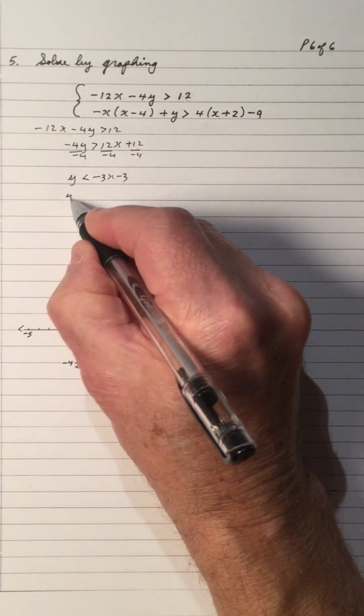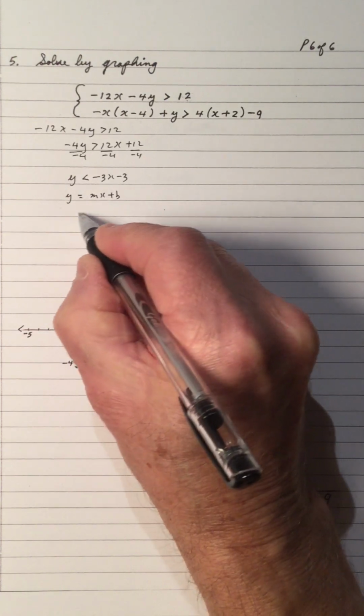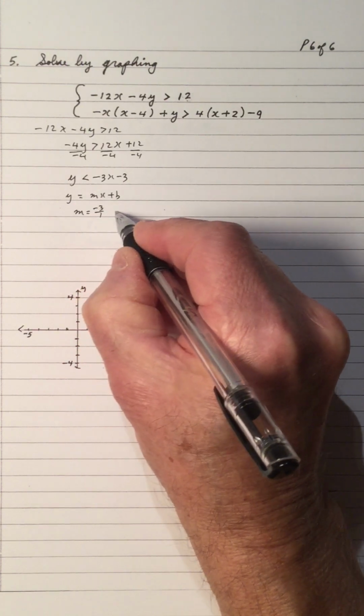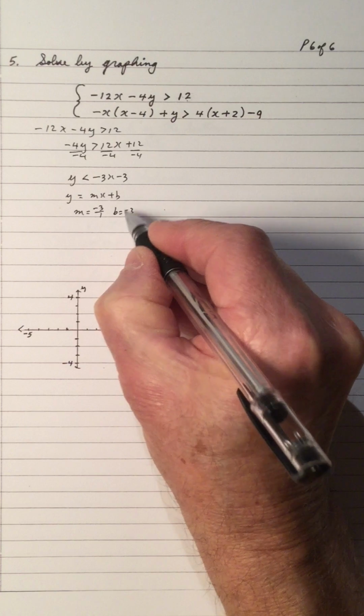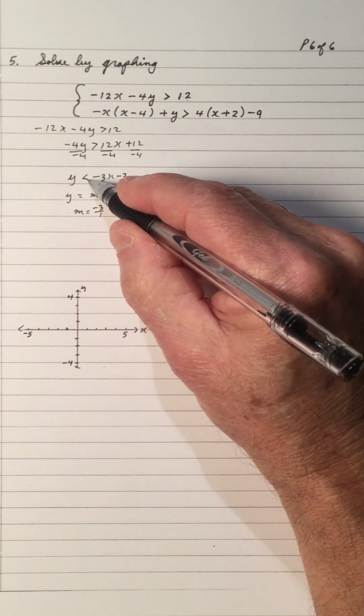So that's y equals mx plus b, which is a line. So the slope is -3, which is -3/1, and the y-intercept is -3. But the line is not solid. It's less than.